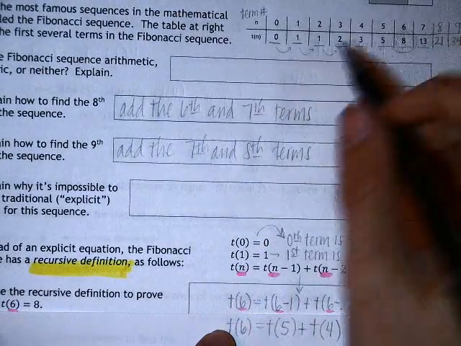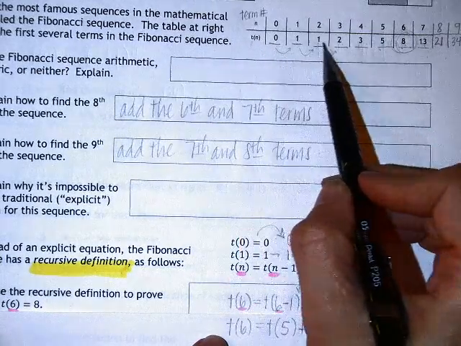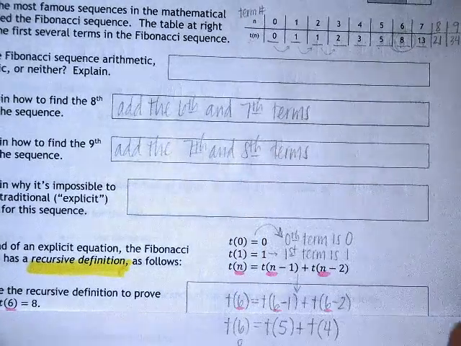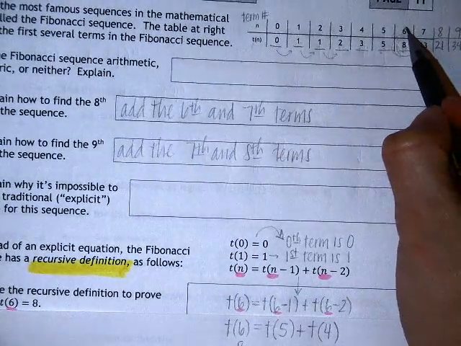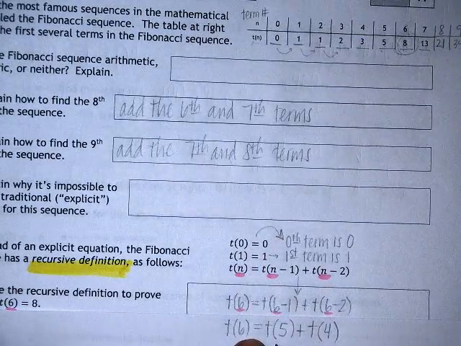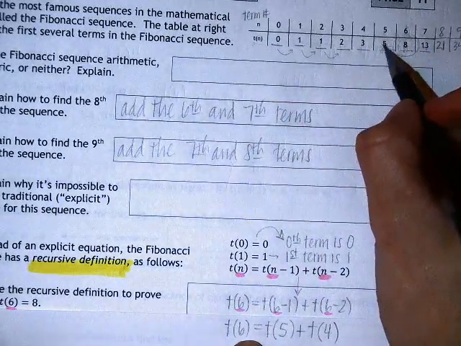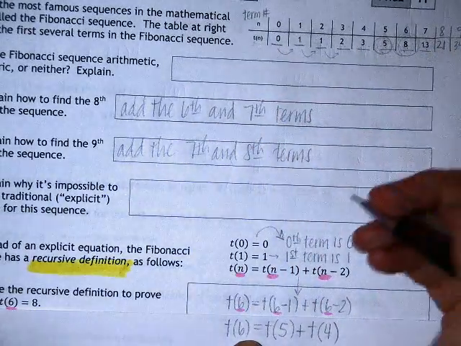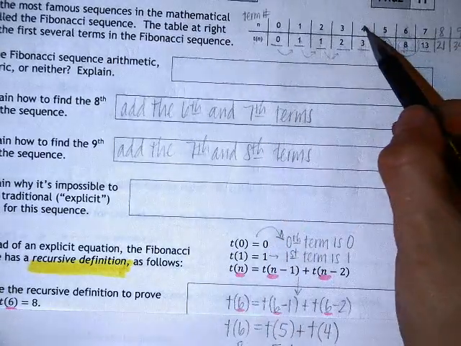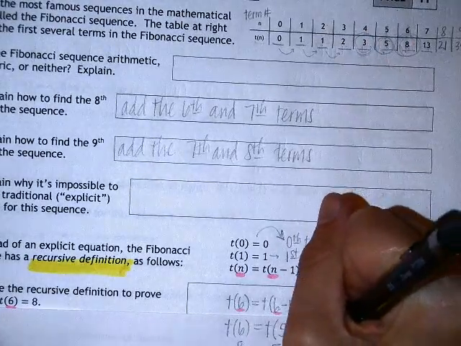T of 6 is t, so I'm going to the t row in the table. Where the 6 is, that would be an 8. So I'm going to put an 8 here to show t of 6 is 8. The 6th term is 8. Then where it says t of 5, that's the 5th term. So if I go to where t is 5, that's this value here, so that's the 5, plus t of 4, well, that's the fourth term. If I look at my table, t of 4 is 3.